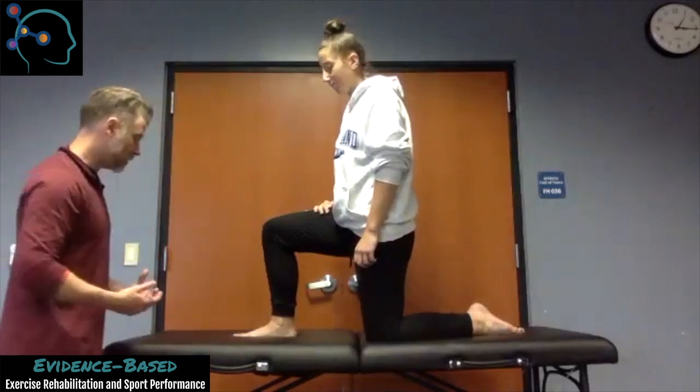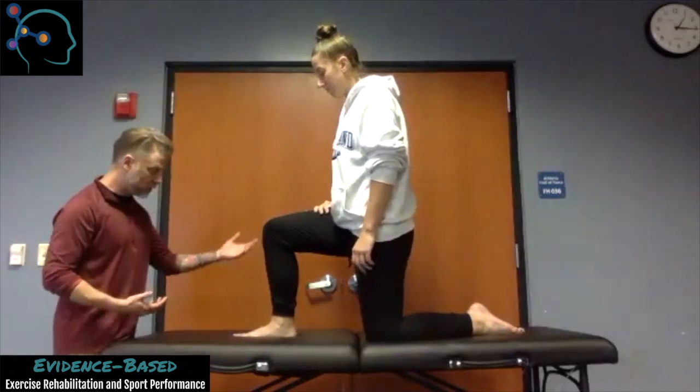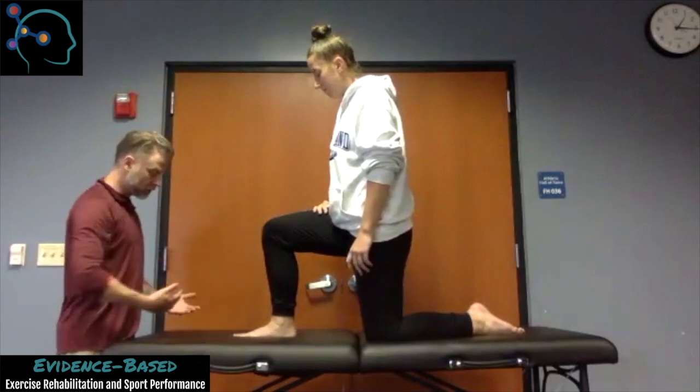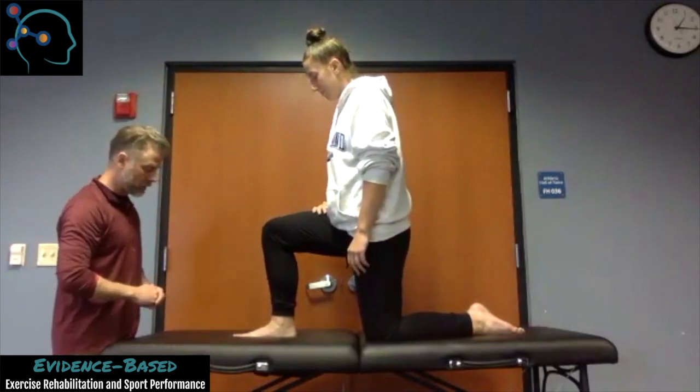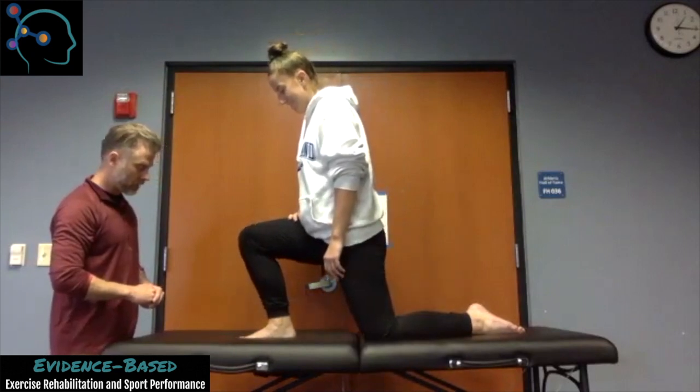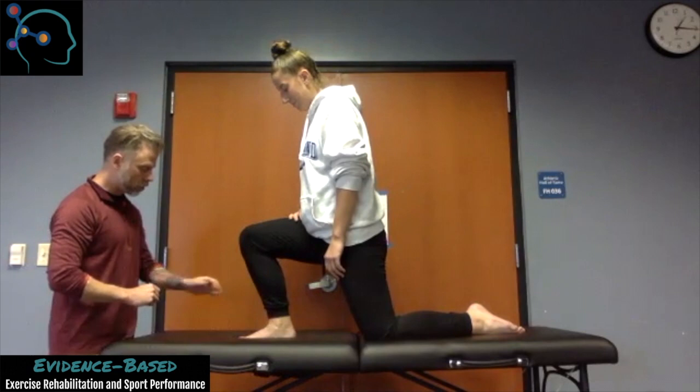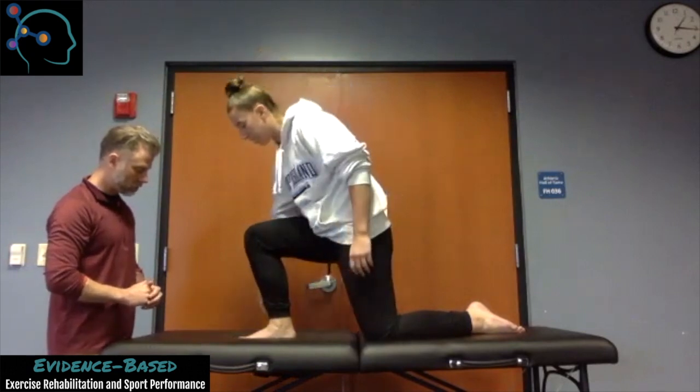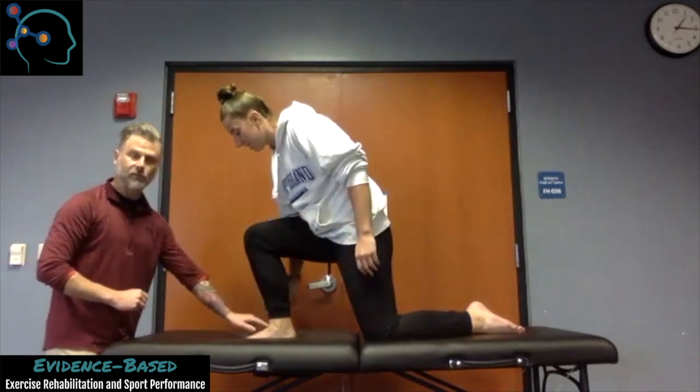So what I'm going to ask Hannah to begin with here is, Hannah, can you please move forward into dorsiflexion and stop when you get pain? About right there. So about right there, hold it there for us. Where do you have the pain? Right in the front. Right in the front of the foot.